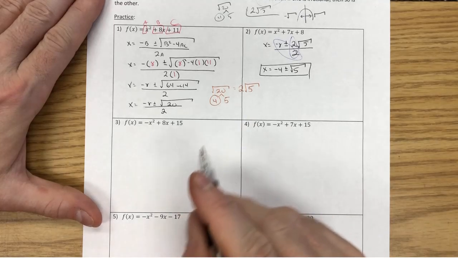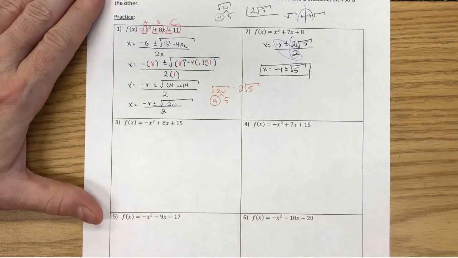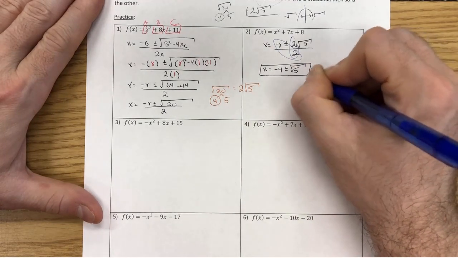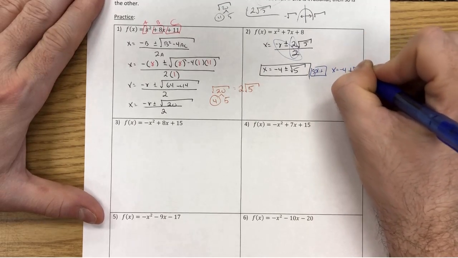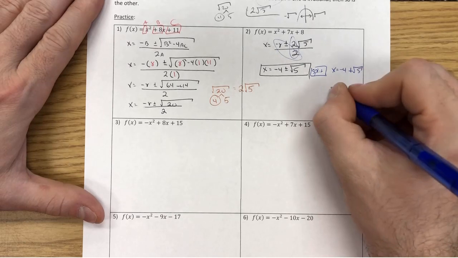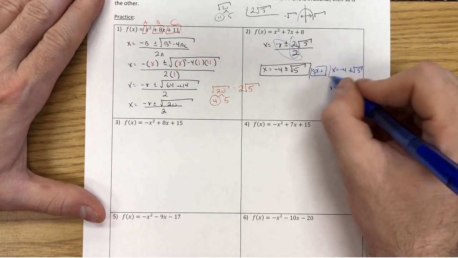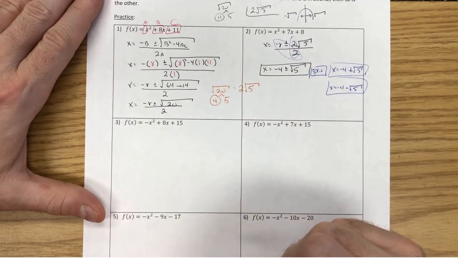You could split it, but remember, this doesn't reduce any further. So if you split it, that would be x equals negative 4 plus the square root of 5, which gives me the right root, and x equals negative 4 minus the square root of 5, which gives me the left root, which is no different than what we were showing right there.